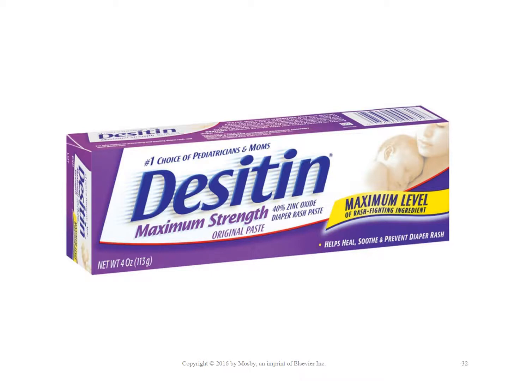Here's a more prototypical topical medicine. For diaper rash or skin breakdown, we would put Desitin over the affected area. This is not a pediatric class. I think at least a few of you have small children at home.